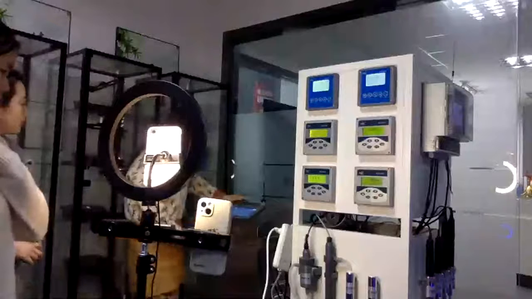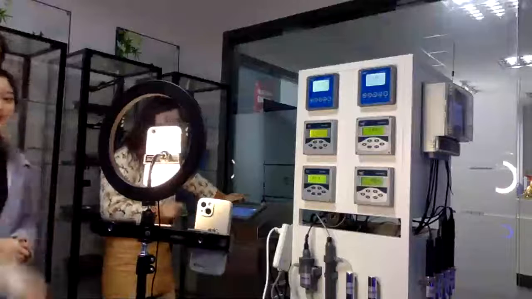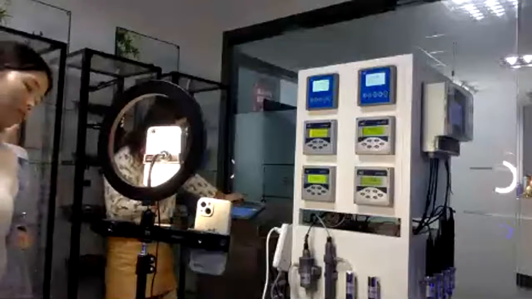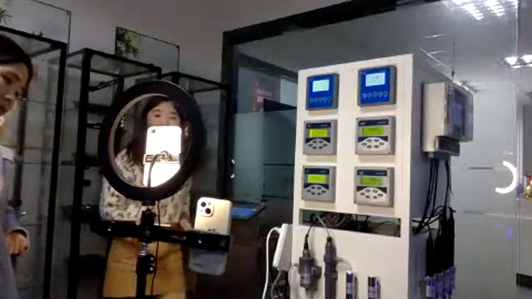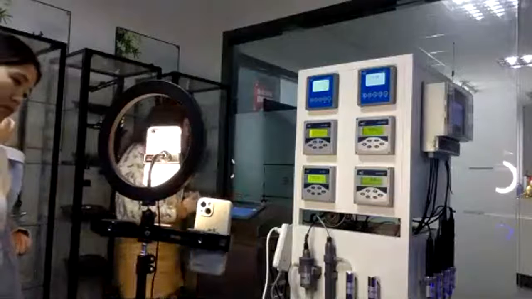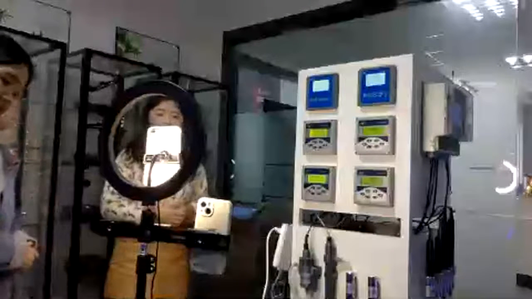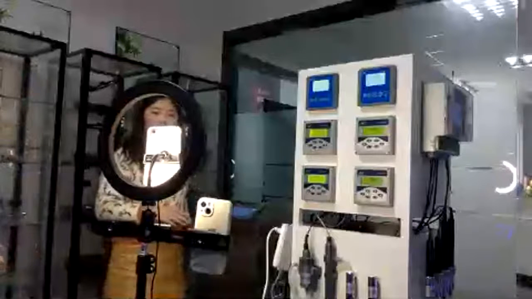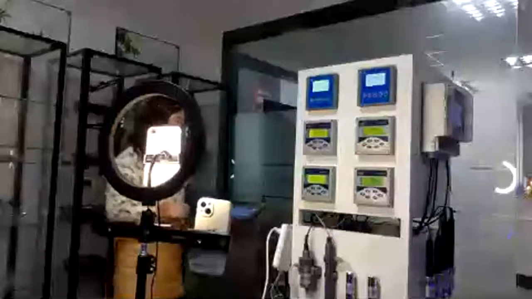And yes, the function is very similar to our normal multi-parameter analyzer. So we can test pH, conductivity, and residual chlorine, also turbidity. This kind of analyzer is widely used for drinking water as well, and just the material is different.